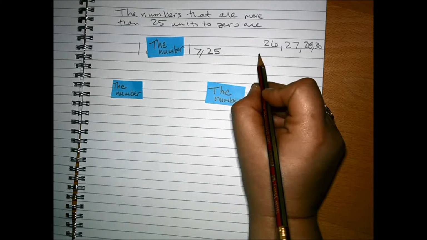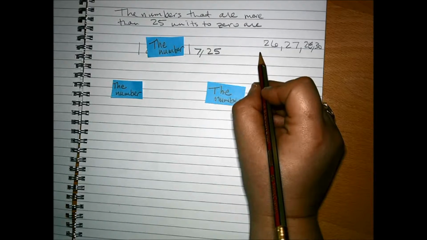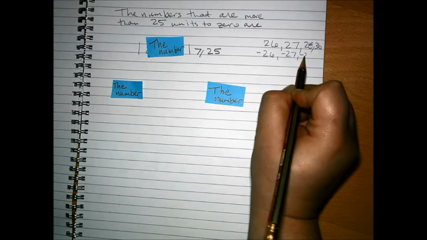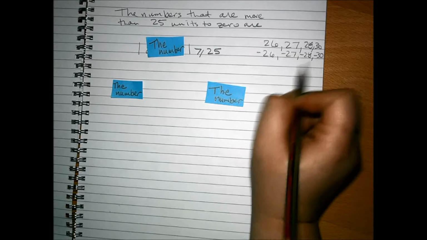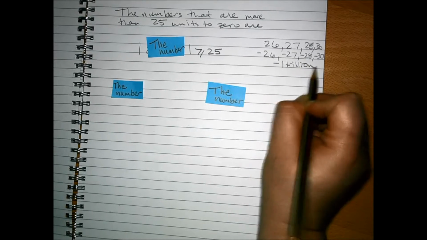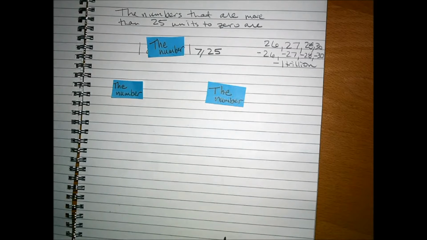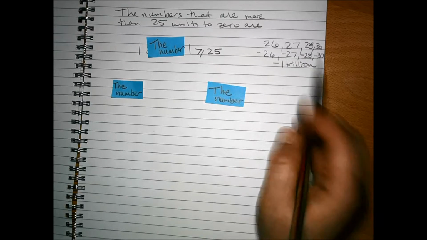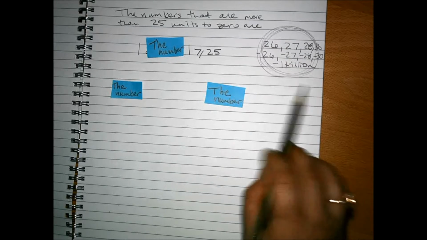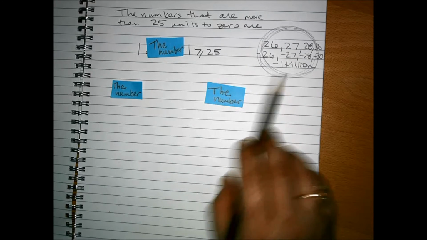Let's think of it the other way. Negative 26, negative 27, negative 28, negative 30. Even negative 1 trillion is going to have an absolute value that is greater than 25 because the distance to 0 of all these numbers is more than 25.